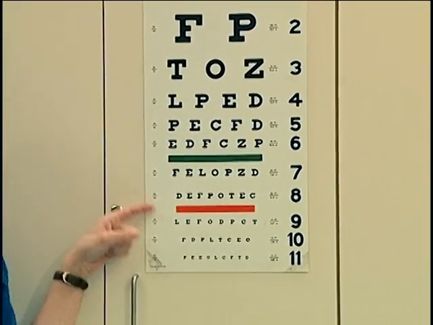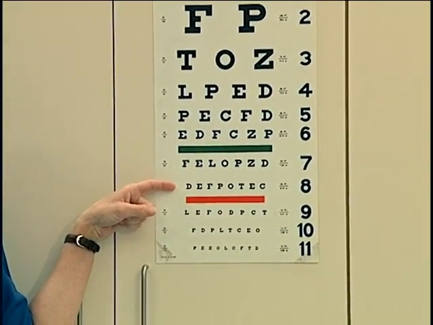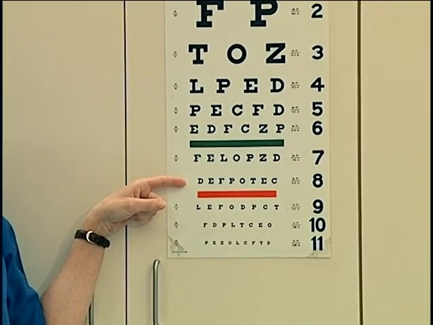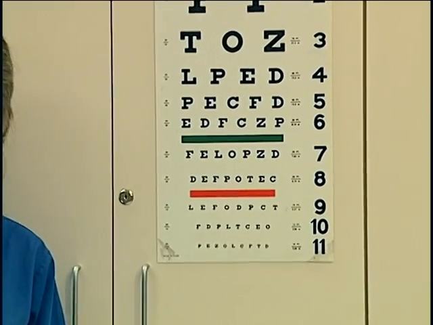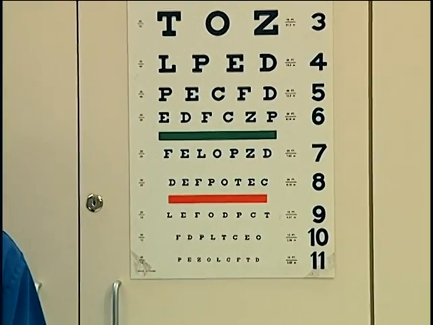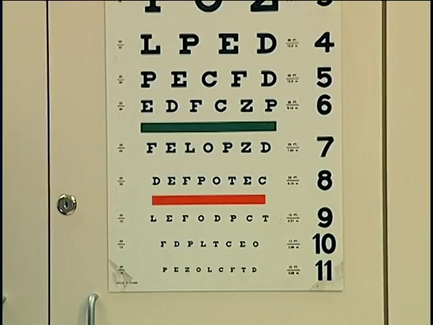Why don't you just try the one above it, the one above the red line. D-E-F-P-O-T-E-C. Great. Now then, cover the other eye. Now I want you to read that same line backwards, okay? C-E-T-O-P-F-E-D. Okay. Now then, you can just look through both of your eyes. What's the lowest one you can read now? F-D-P-L-T-C-E-O. Great.